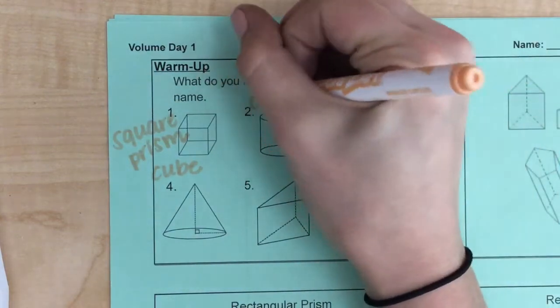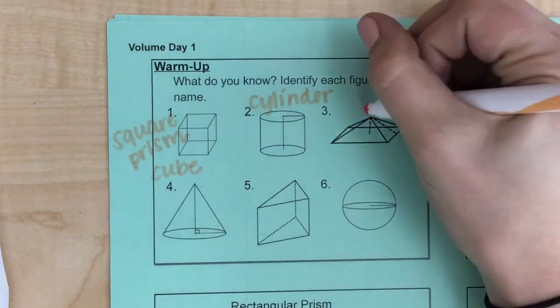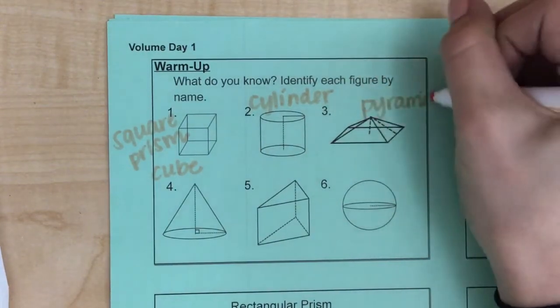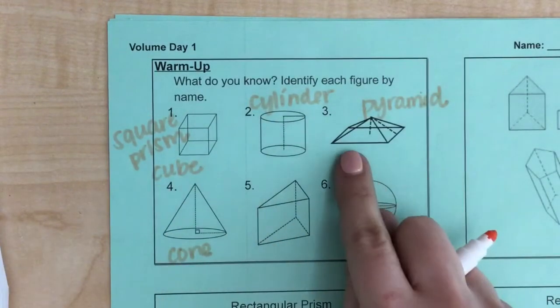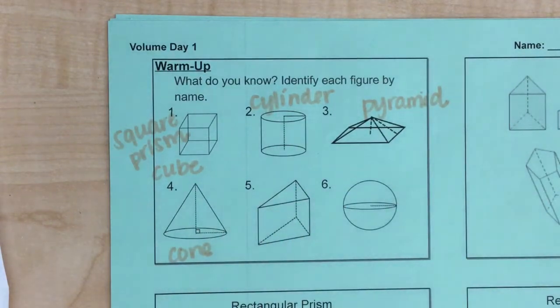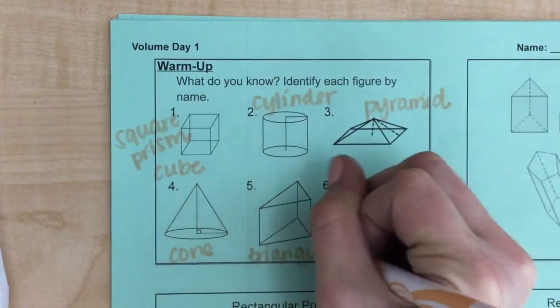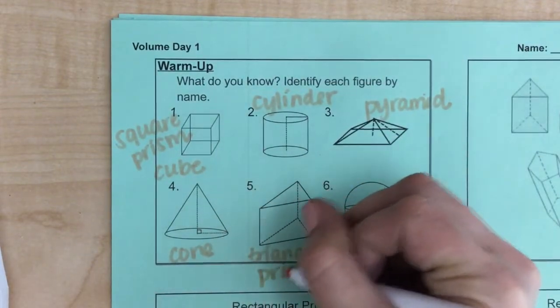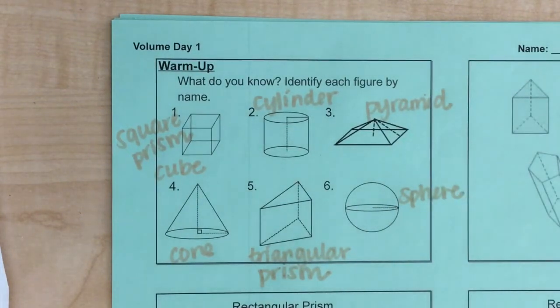The next one is a cylinder. Then we have a pyramid. And number 4 is a cone. Now the difference between a pyramid and a cone is a cone has a circular base, where a pyramid could have a square, a rectangle, a trapezoid, just a base that is not a circle, so a polygon that has straight edges as opposed to a circle. Number 5 is a triangular prism. Notice it has bases that are triangles. And then number 6 is a sphere. So those are the 6 basic shapes you need to know.